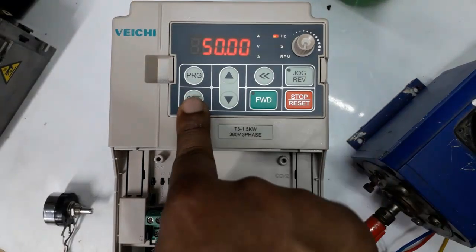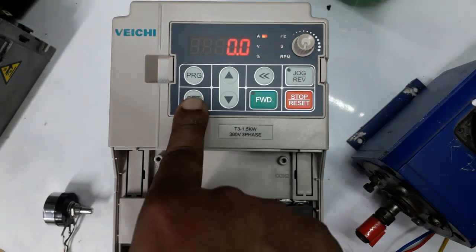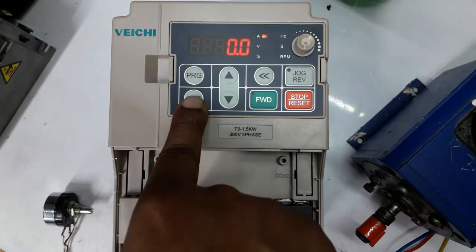So as per machine requirement, you can set the acceleration and deceleration time as required.